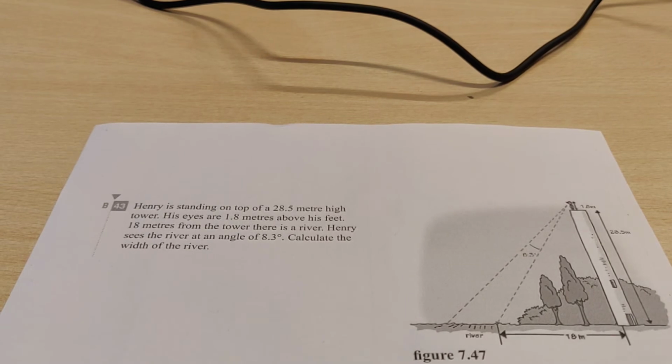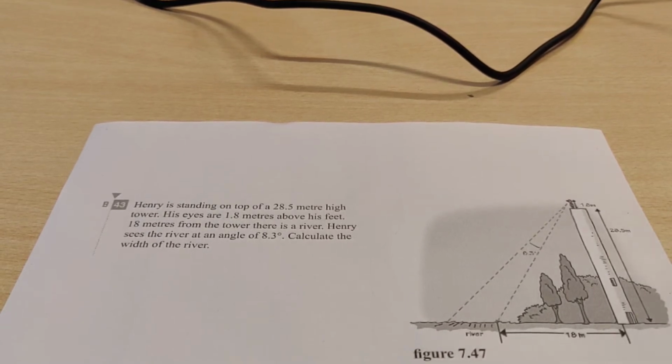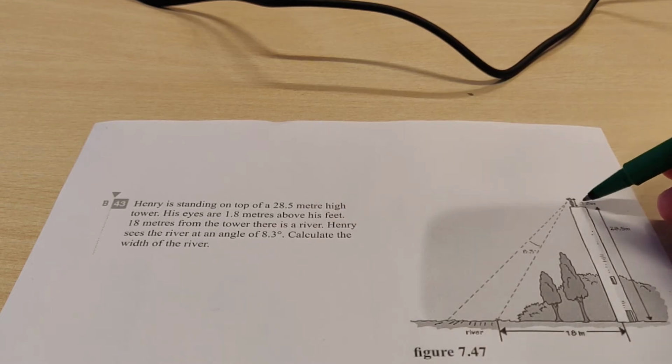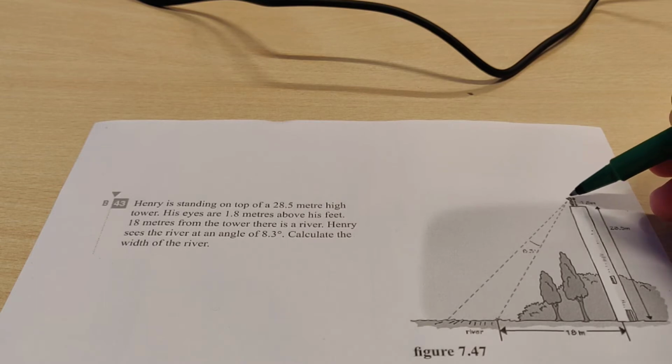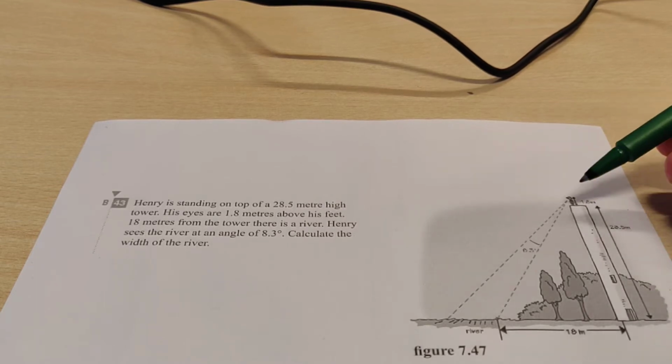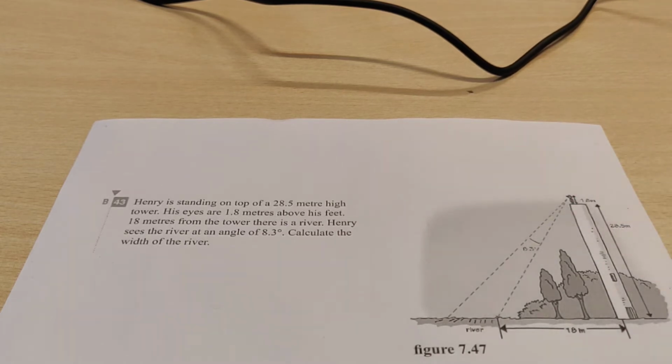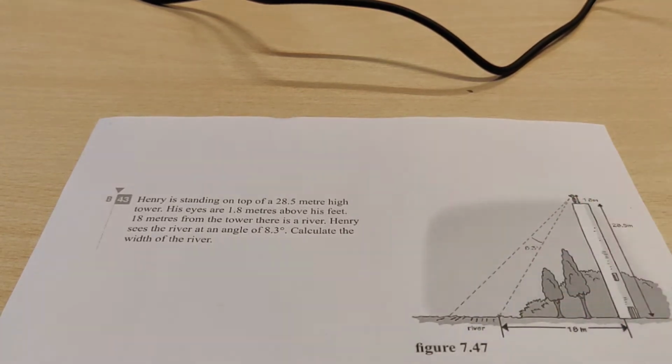Now, first we're going to take a look at this. It says Henry is standing on top of a 28.5 meter high tower. This is the tower. And his eyes are 1.8 meters above his feet. So here you can see where his eyes are. Now when he looks from the tower, he sees this river with an angle of 8.3 degrees. And we need to calculate how wide this river is.